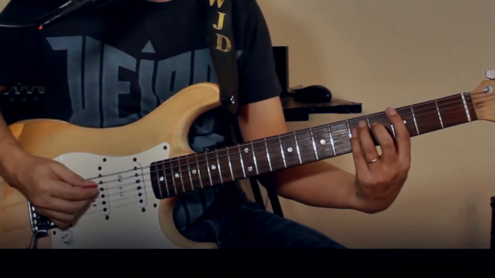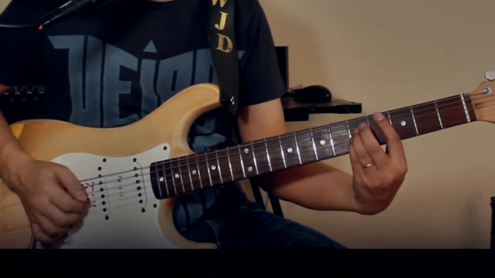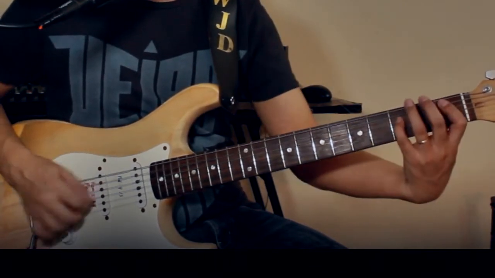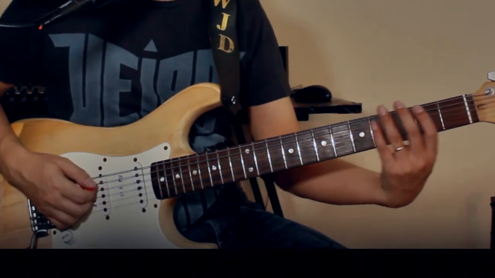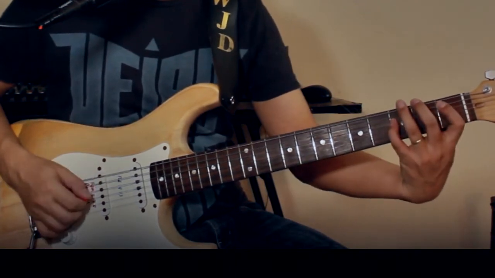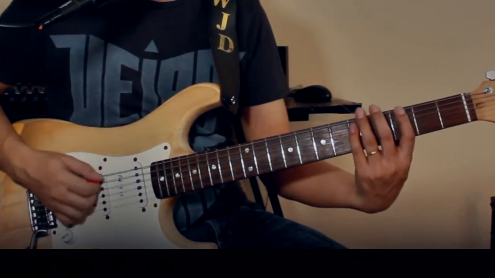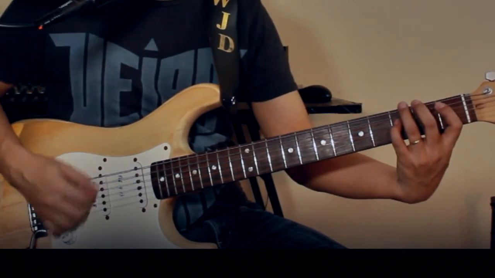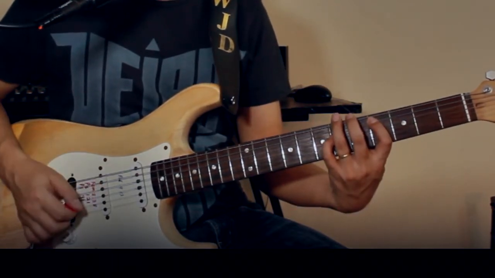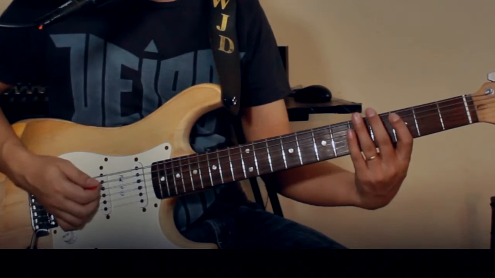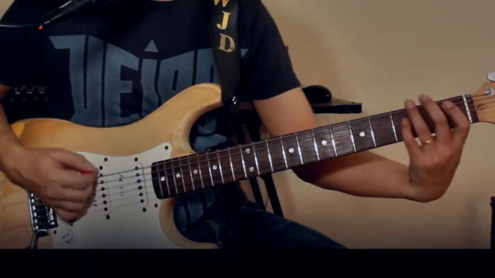So with the power chord, or G, B flat, C, G, B flat, D flat, C. So these are the three chords that he used.